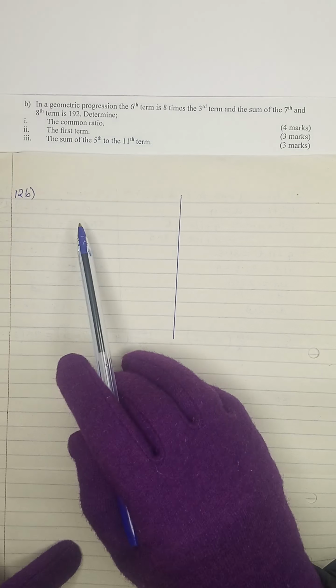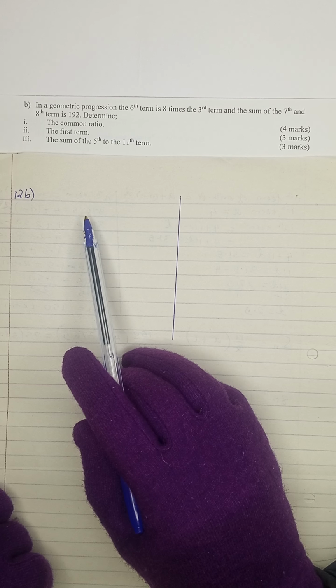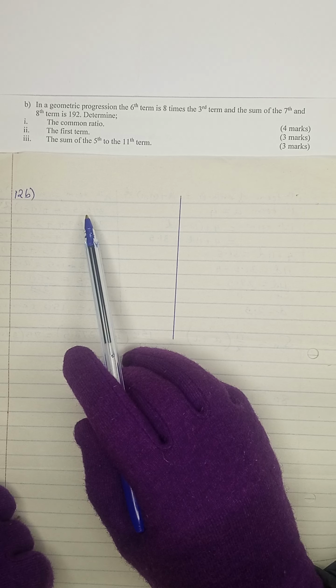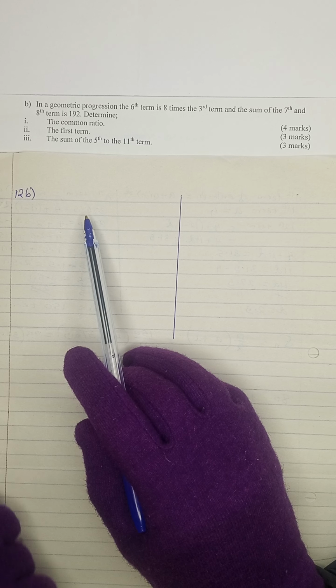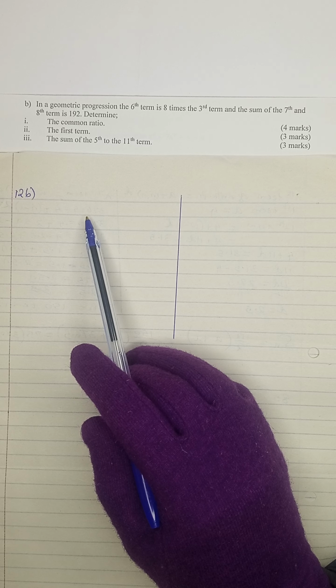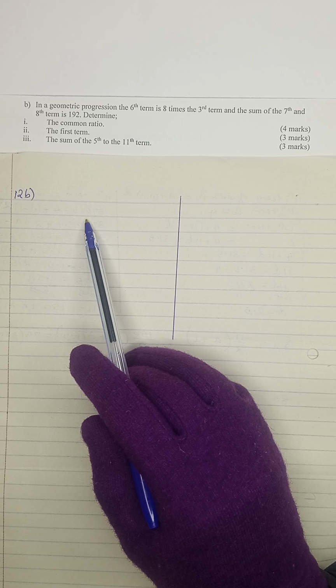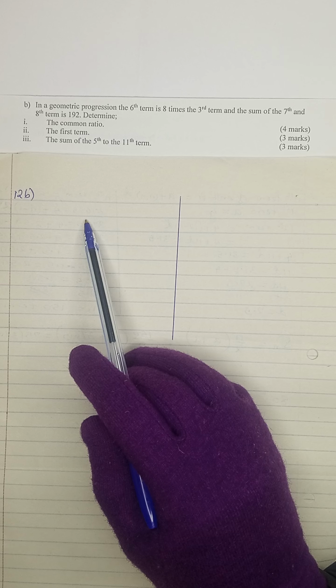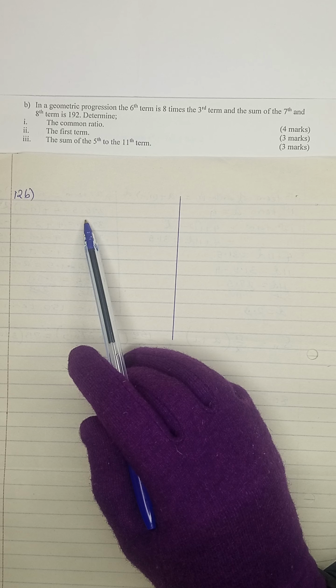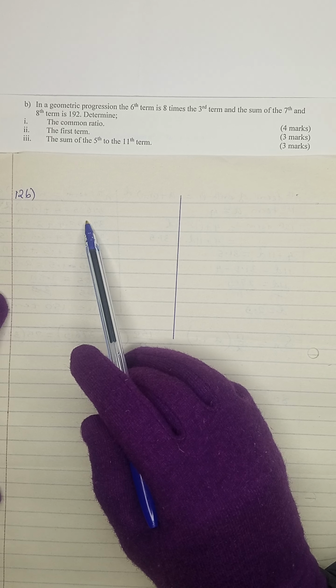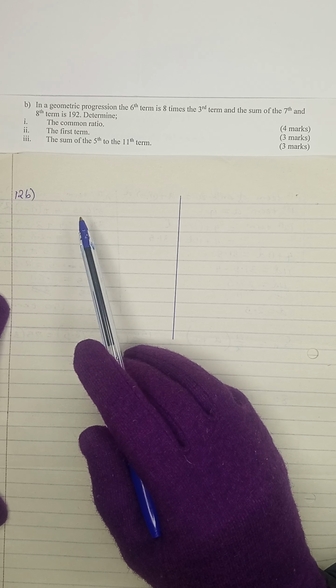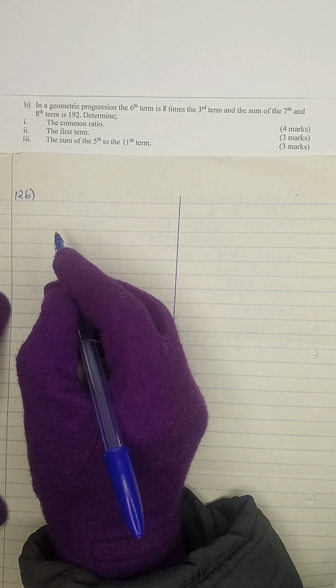12b. In a geometric progression, the sixth term is 6 times the third term, and the sum of the seventh and the eighth term is 192. Determine (i) the common ratio, (ii) the first term, and (iii) the sum of the fifth to the 11th term. So when you are given a geometric progression, you need to know how a geometric progression is given.